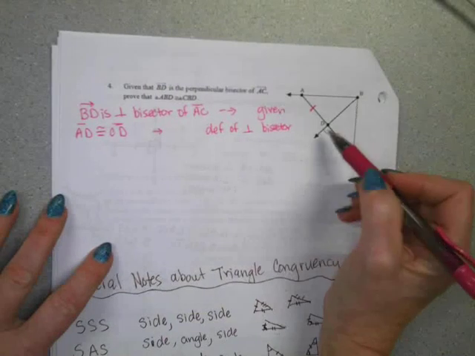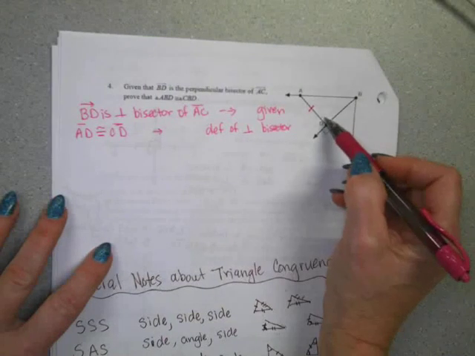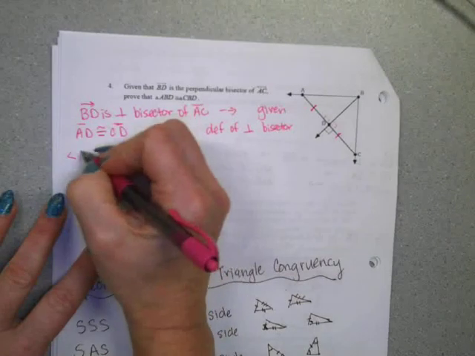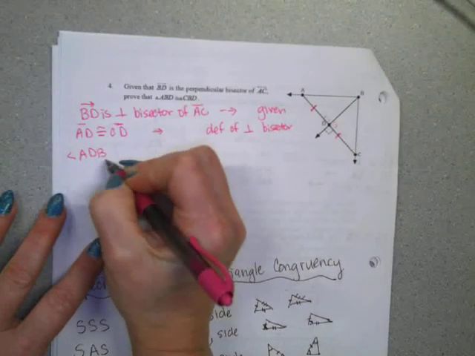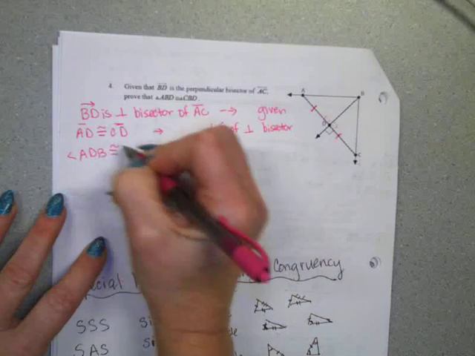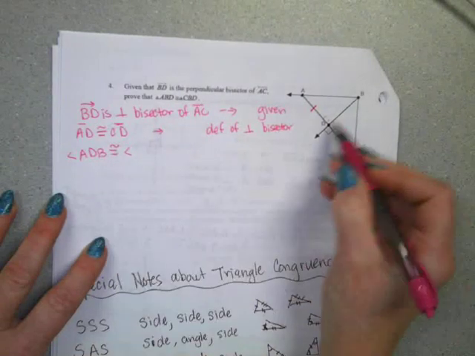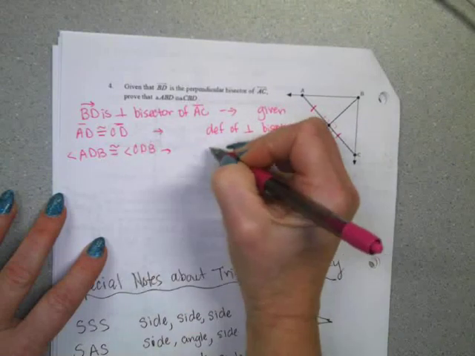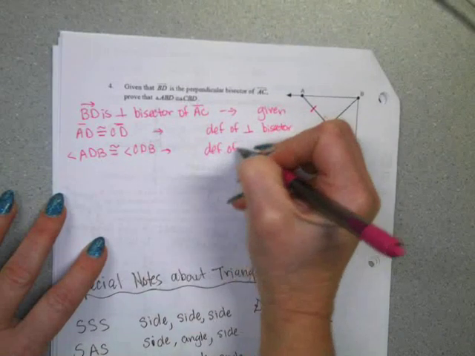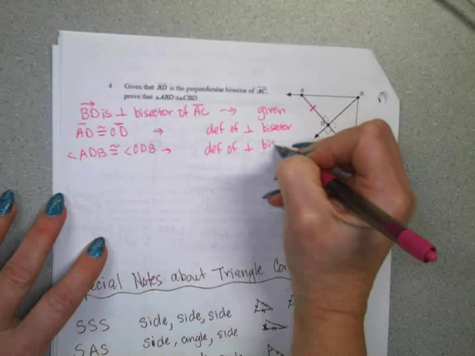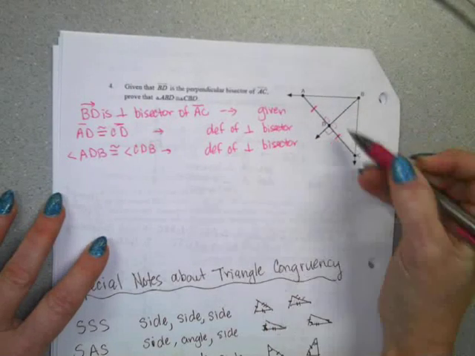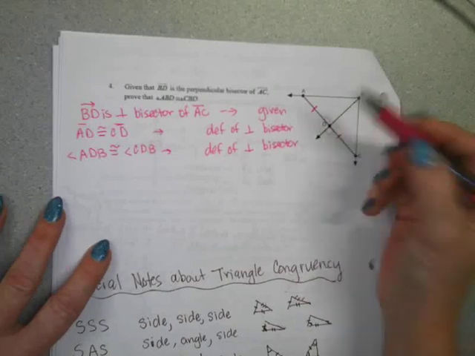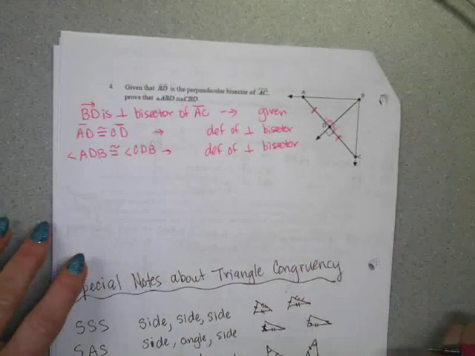I'm now going to move up my way to the angle. This angle and this angle are congruent, so angle ADB, or you could say BDA, is congruent to angle CDB. And again, that's by definition a perpendicular bisector. A perpendicular bisector bisects into two congruent pieces and is perpendicular, meaning that it's 90-degree angles. So these angles are both 90, so they're congruent.